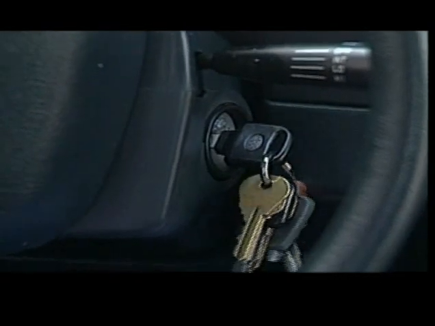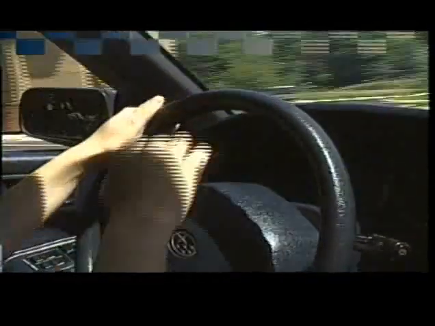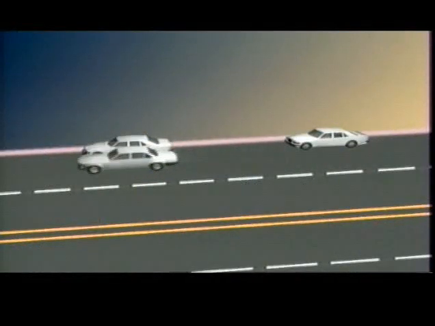In previous lessons, you learned the basics of starting, stopping, and driving your car. In this lesson, you will learn more about advanced turns, curbside parking, and parallel parking.